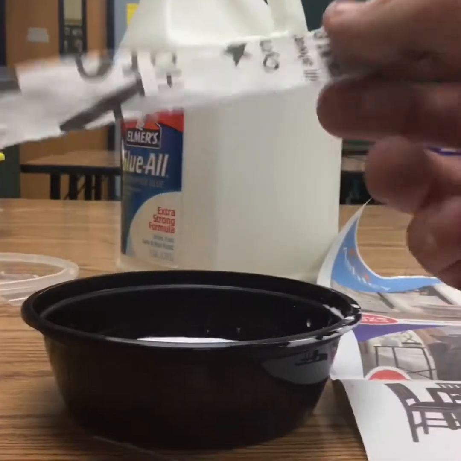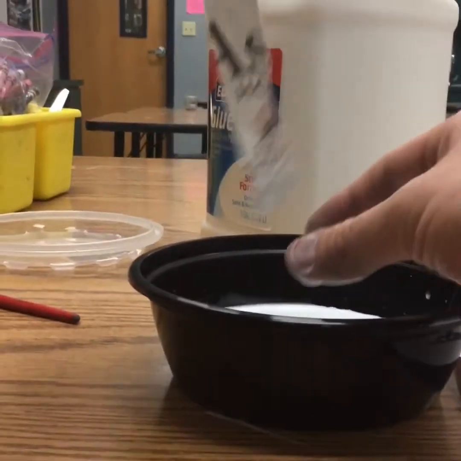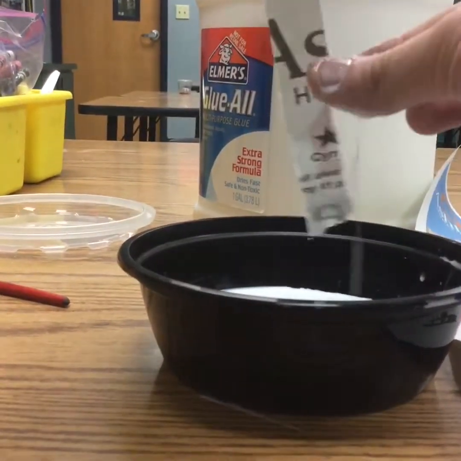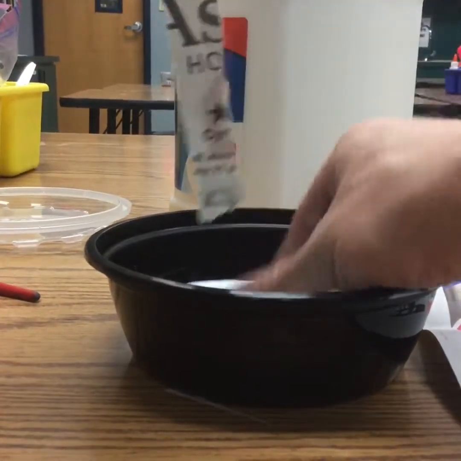So here's how it works. You are going to take your fingers, you're going to hold a bit of paper over it, and I did rip this one a little bit smaller, and then you are going to run down with the glue.